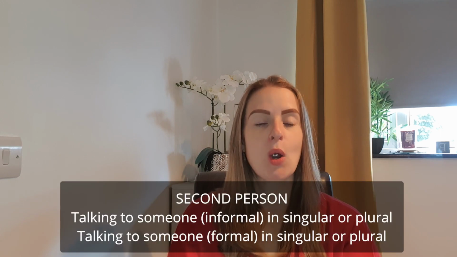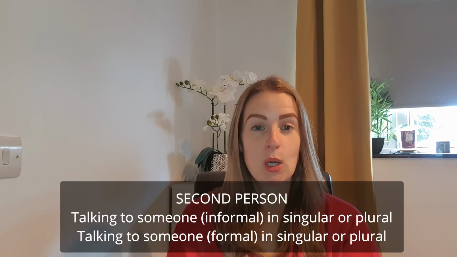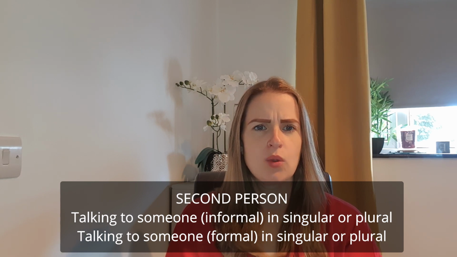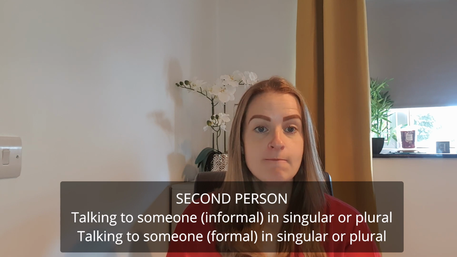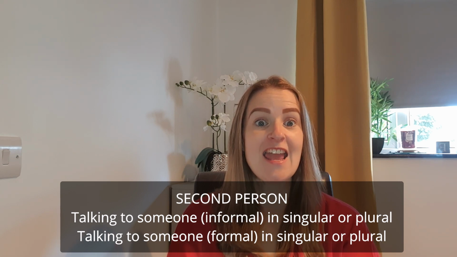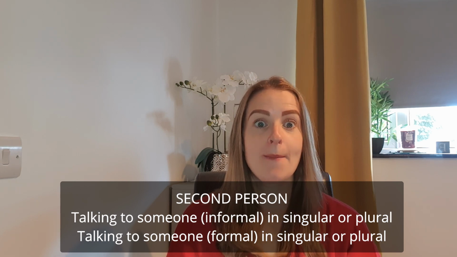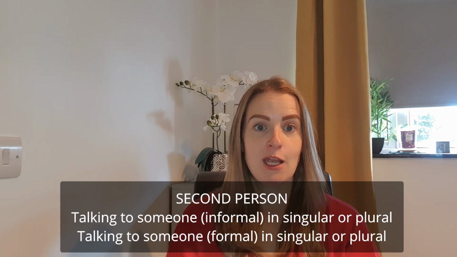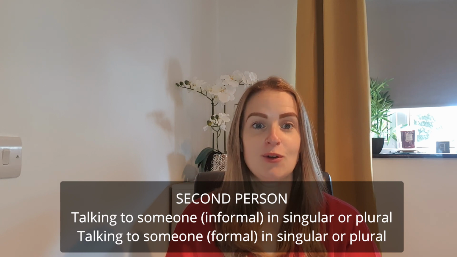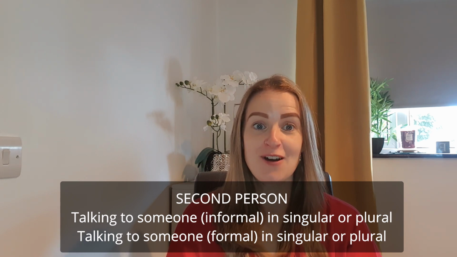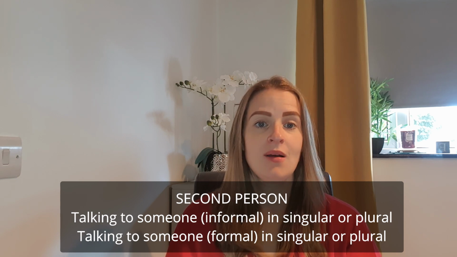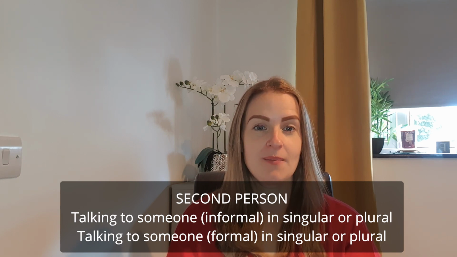So the next group would be the second person. In the second person, we are talking to someone. Well, we can do that in a formal way or in an informal way. And also we can talk to one person in a formal way, or we can talk to more than one person in a formal way. We can talk to one person in an informal way, or more than one person in an informal way.